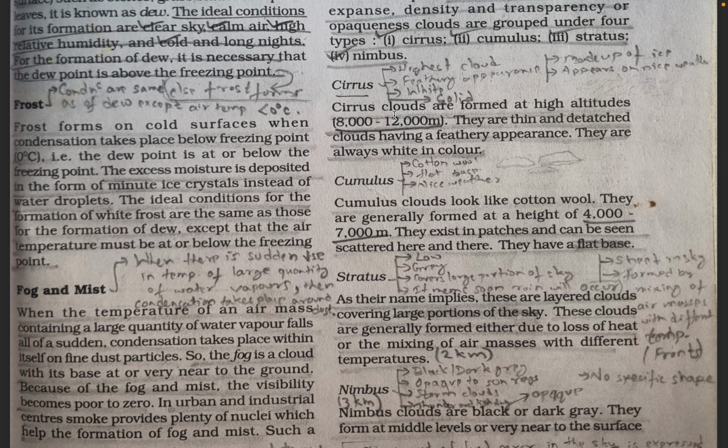So, what is cirrus? Cirrus clouds are the highest clouds. They are feathery in nature. These are the highest clouds and exist more than 8,000 to 12,000 kilometers. For an estimation, the normal airlines that we travel in fly around 10 to 12 kilometers above sea level. So these are the clouds that we see when our plane gets over the clouds. They are thin and detached clouds having a feathery appearance, always white in color, solid, made up of ice, and they appear in nice weather.